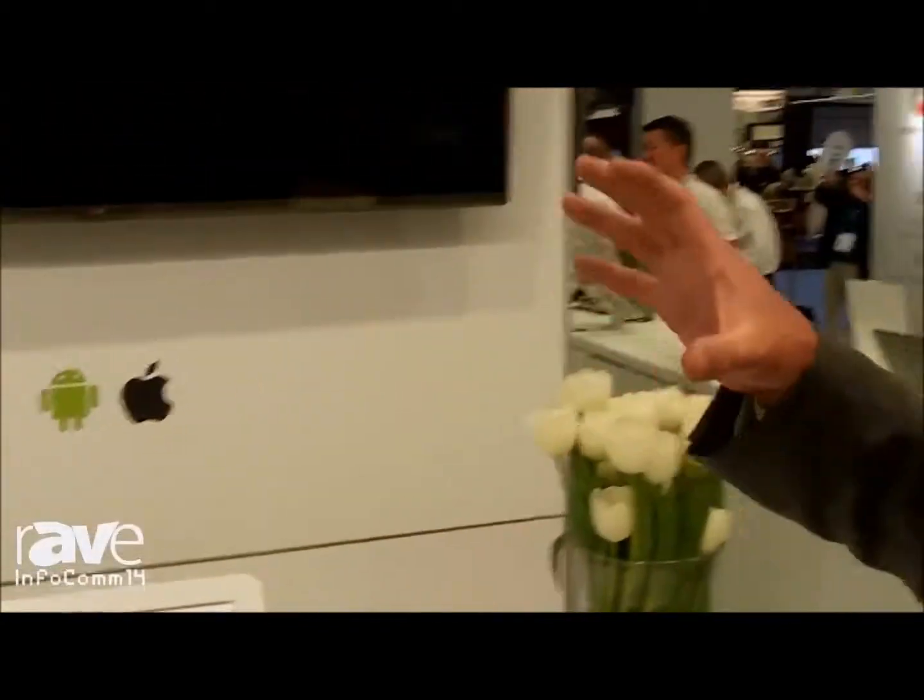So K-Touch. Extremely simple, value-oriented. You get to use your own device. I think the future of Pro AV control here today at Kramer Electronics.